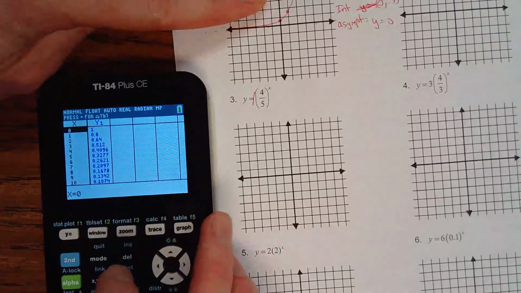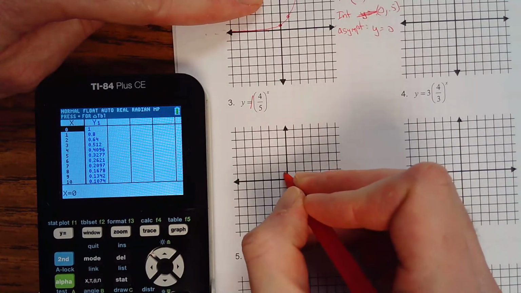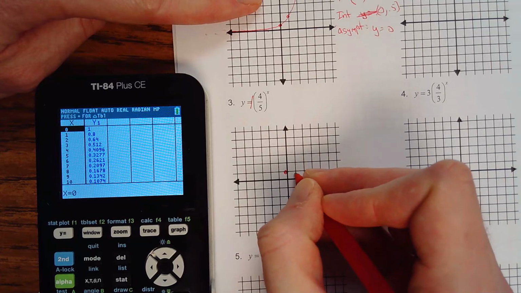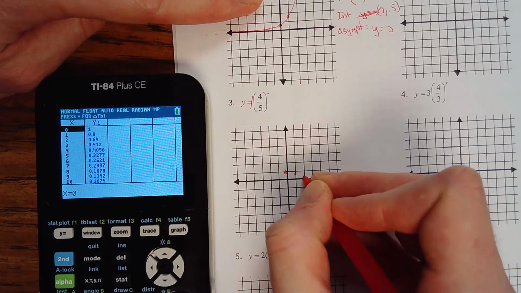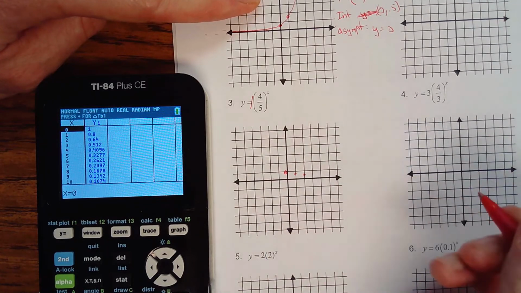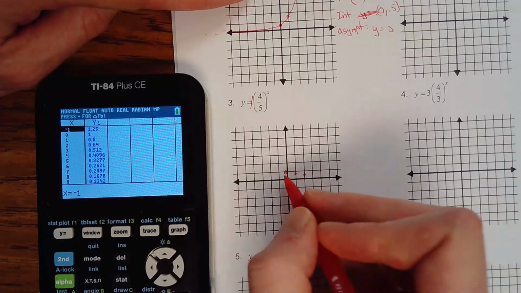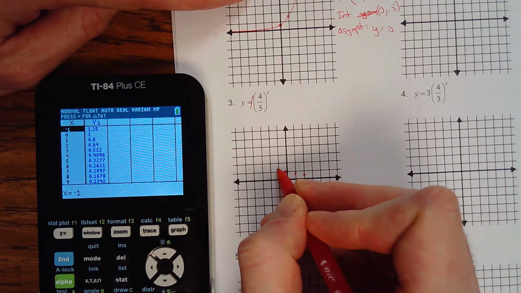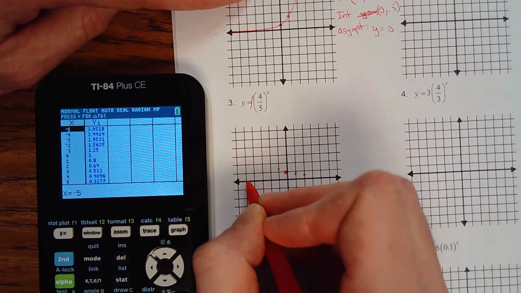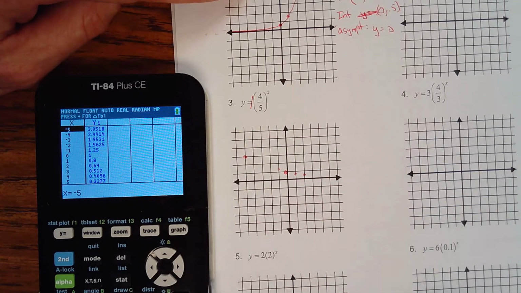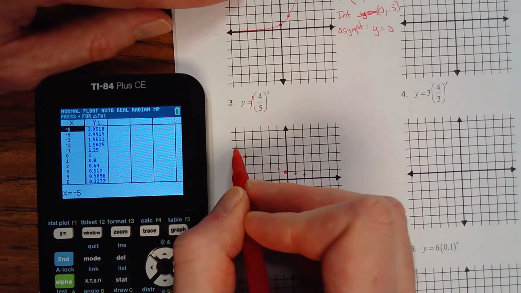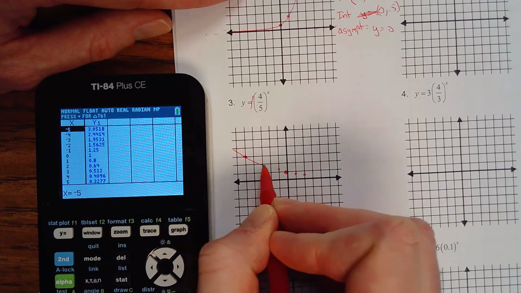So if I switch these here, 0, 1, and then 1.8, 2.64. If I scroll up, negative 1, 1.25. We kind of start seeing the shape here. If I go up, negative 5, I'm at almost 3. It's going to make that elbow shape, going up this way, coming down that way.